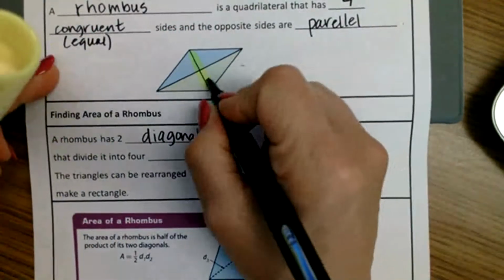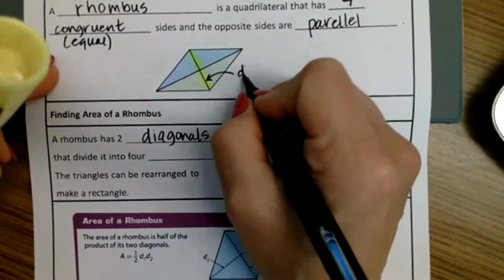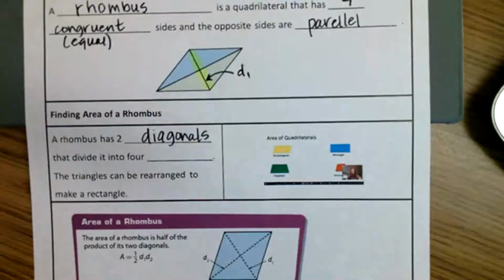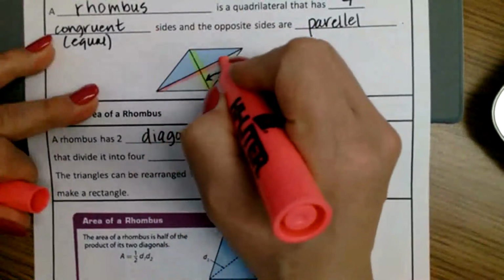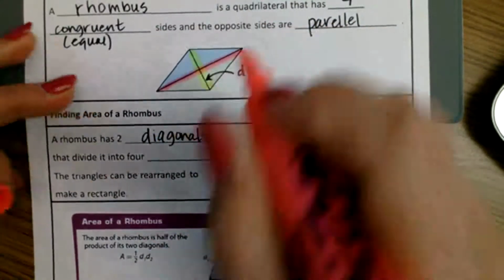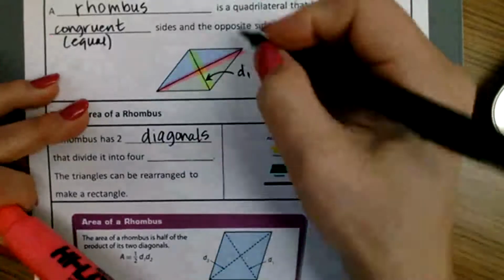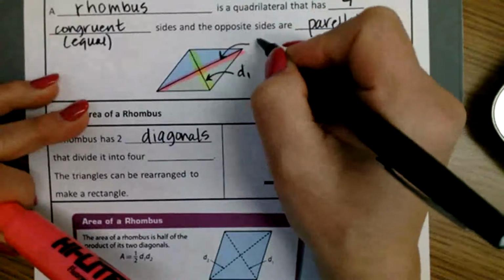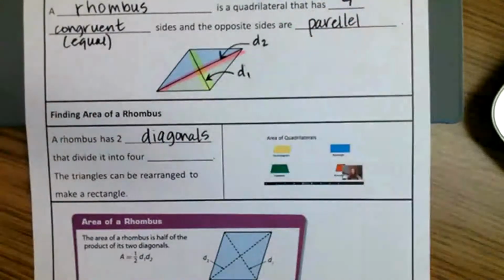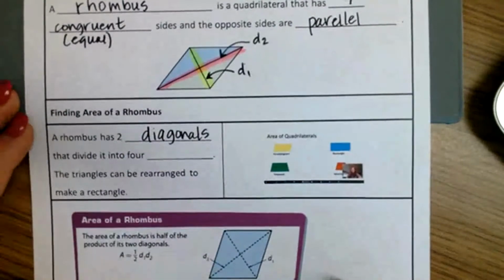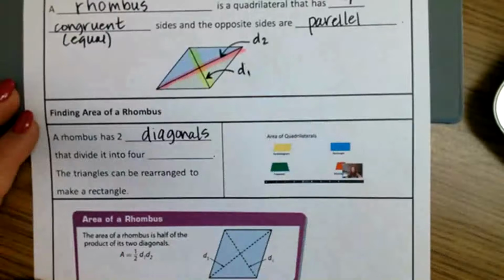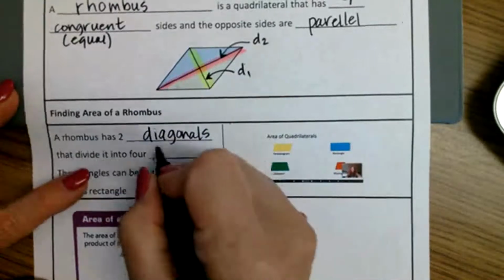That is diagonal 1, let's call it D1. And then it has another diagonal right here, and we'll call that D2, okay? A rhombus has 2 diagonals, and those diagonals cut the rhombus into 4 triangles, okay?